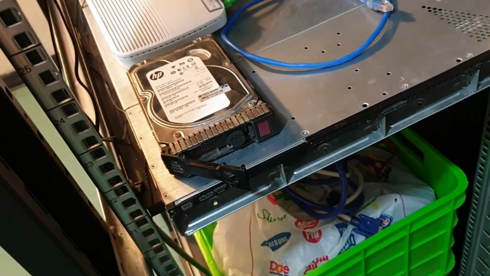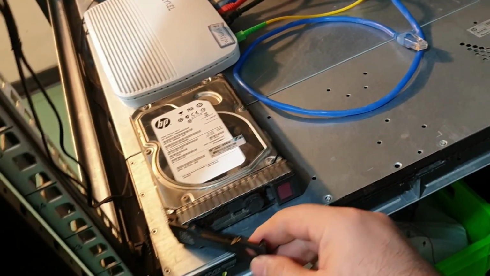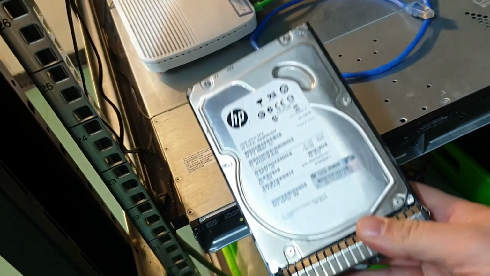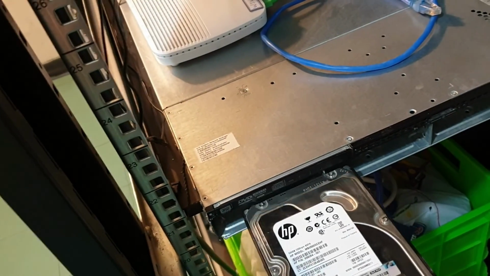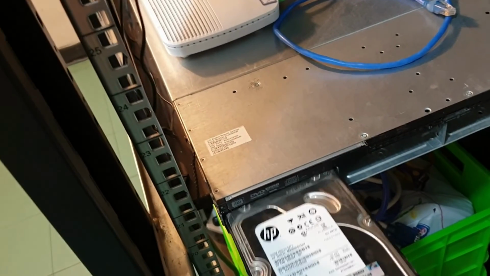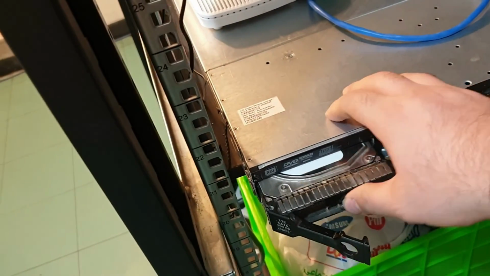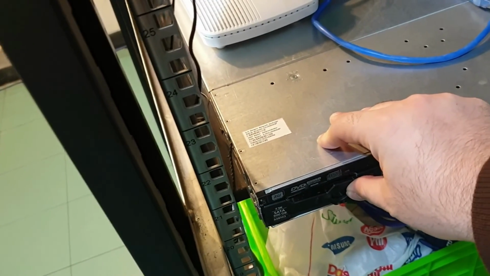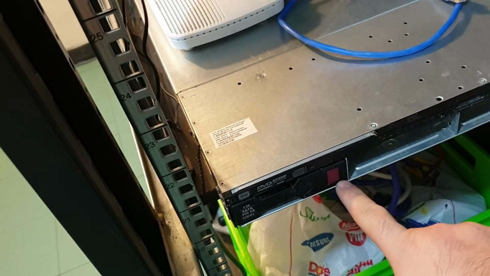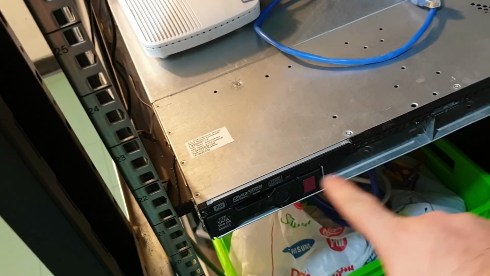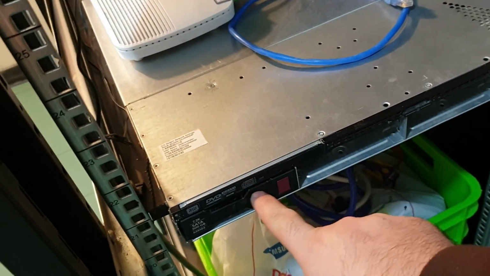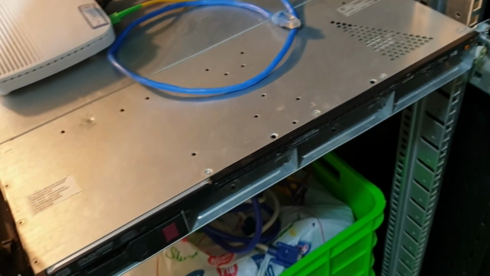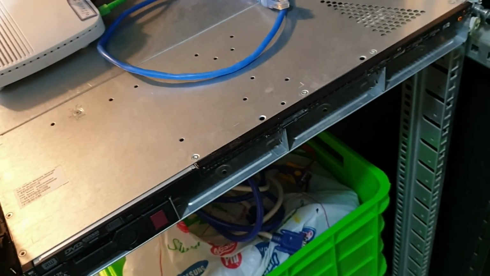On this PC, in this server, I'm going to fit a hard drive without any information. It's a blank one, which I will mount in the first space. If you're going to remove or fit any hard drive, make sure the device is off, so it won't damage the I/O.